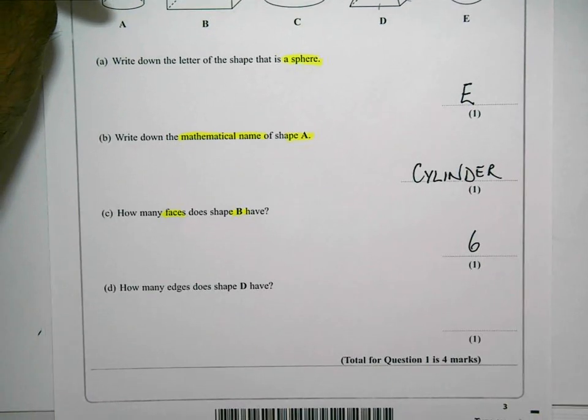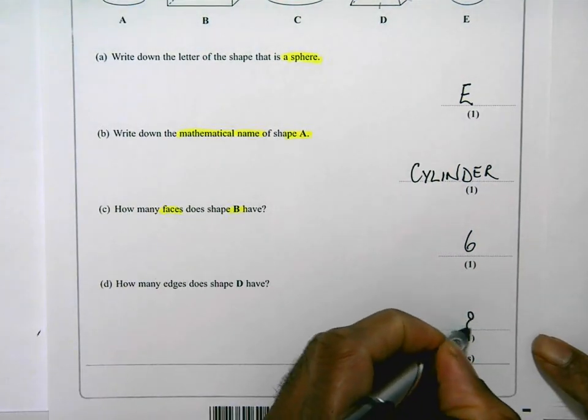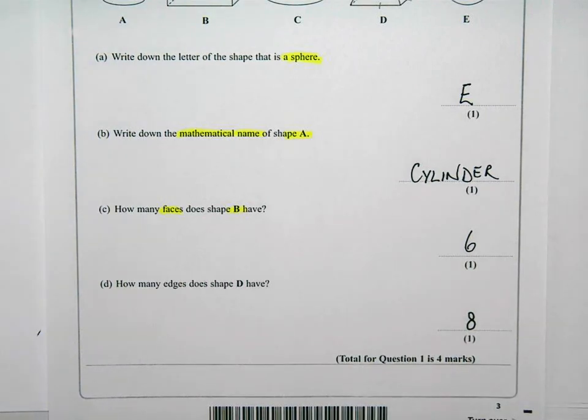It has 8 edges. So I'm going to write that in a section there, and that is how you get full marks in question 1. Make sure you do get them.